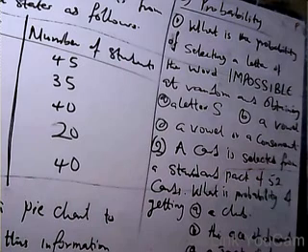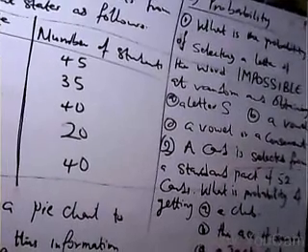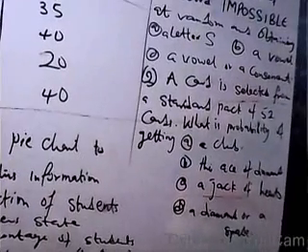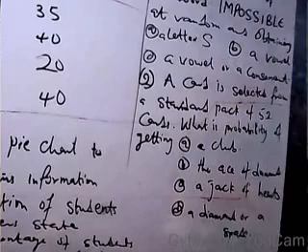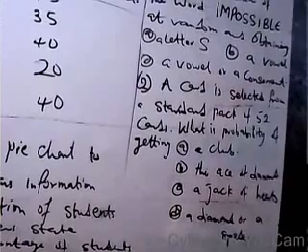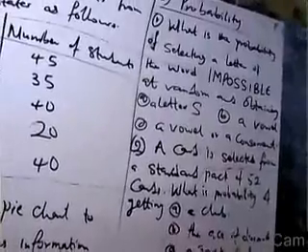A card is selected from a standard pack of 52 cards. What is the probability of getting A, a club, B, an ace of diamond, C, a jack of hearts, D, a diamond or a spade? I want to believe you can see the question clearly now.